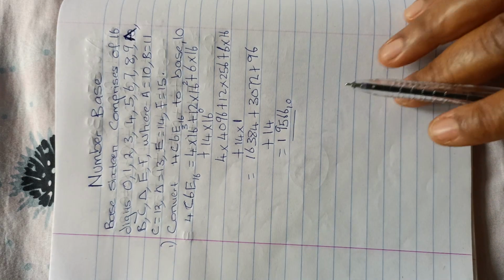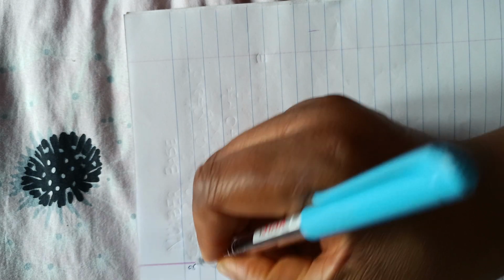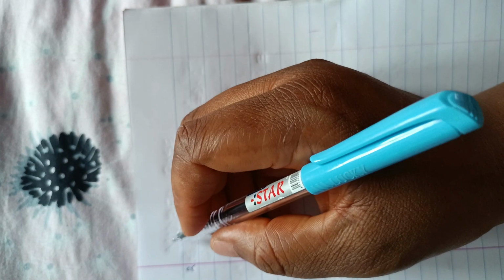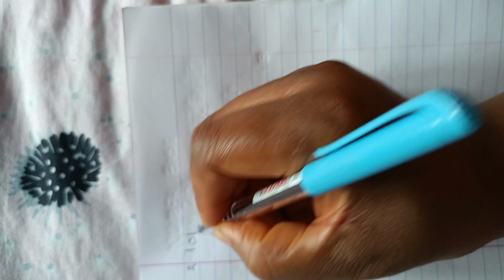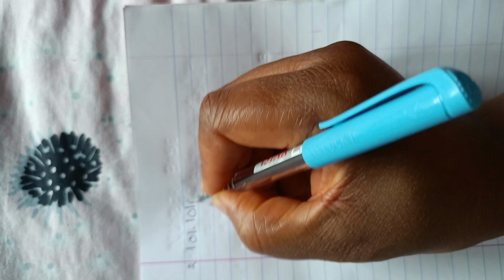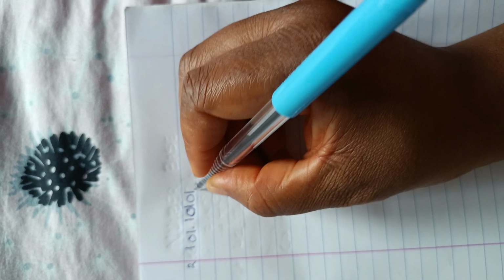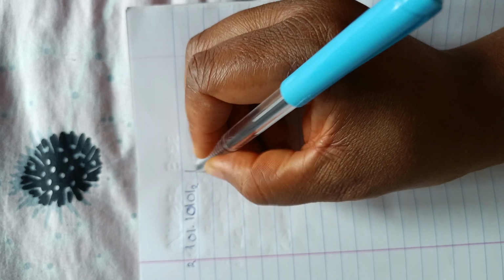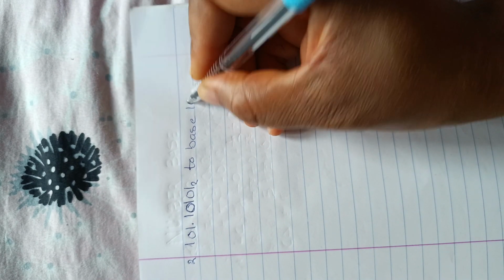So this is how to solve this. Now let's solve the second one. The second one, number 2, says we should convert 10.10101. It's in base 2. We should convert it to base 10.